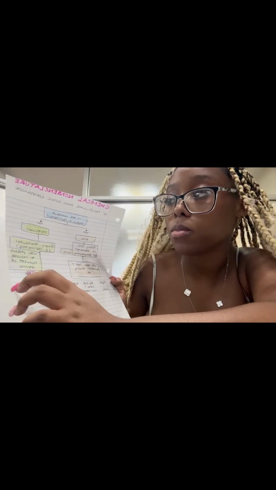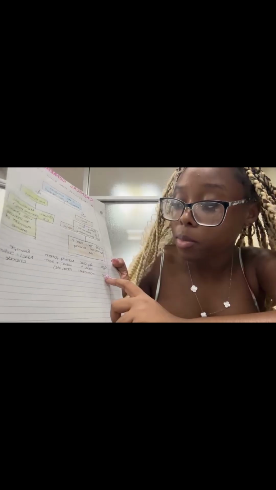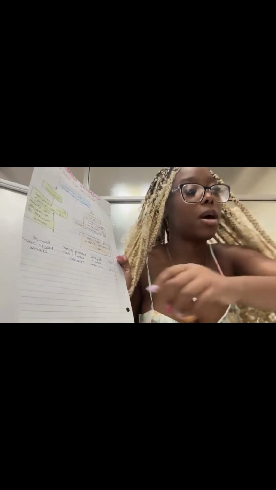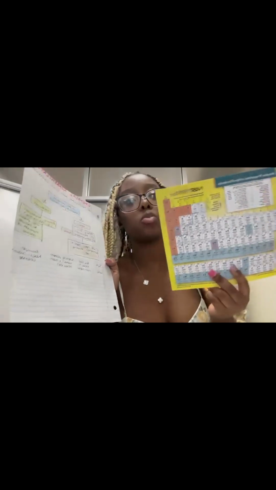The no side is also just showing using the prefixes to indicate the number of atoms and all that. I gave an example at the bottom, and I put the type, which is ionic. And then the key clue for you to know is if it's a metal or non-metal, which of course you can look at your periodic table for.